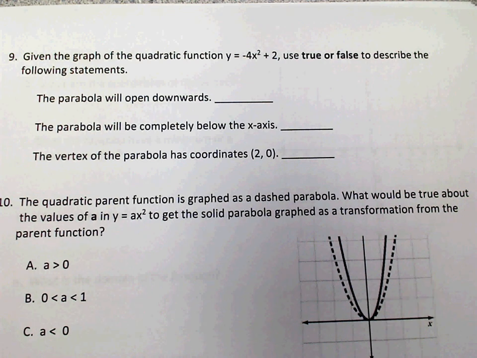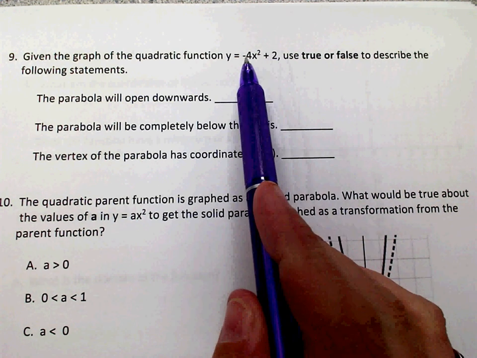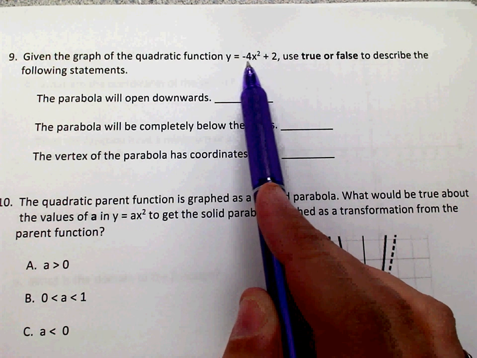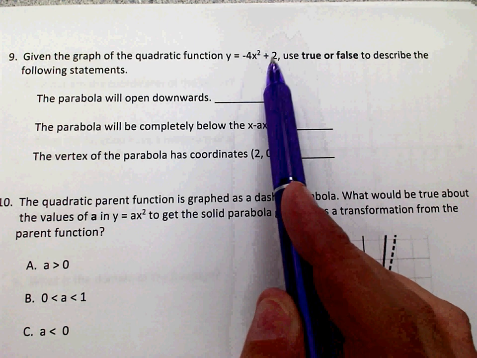Number 9, given the graph of the quadratic function y equals negative 4x squared plus 2, use true or false to describe the following statements. So if we look at our quadratic, it's got a negative, and then our a value is 4, so negative 4, and then plus 2.